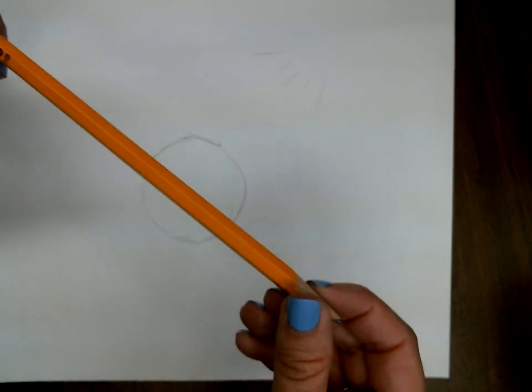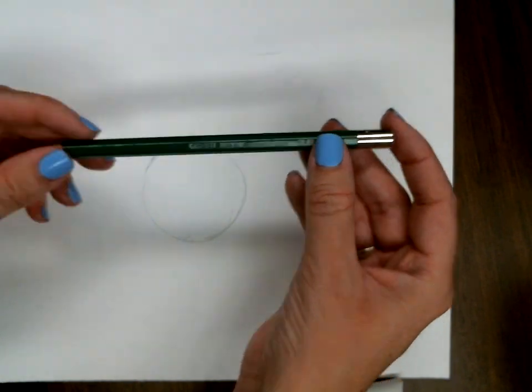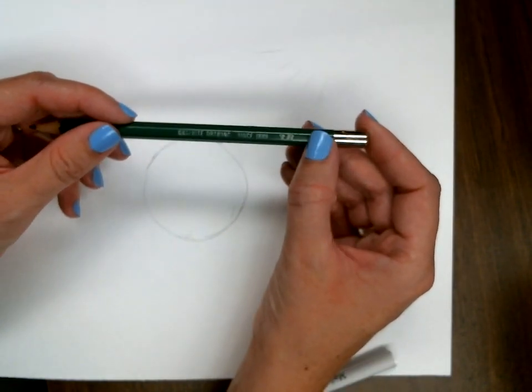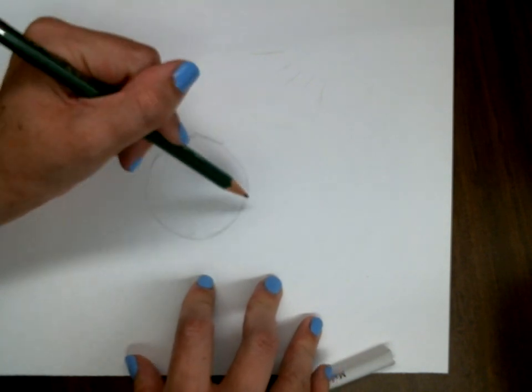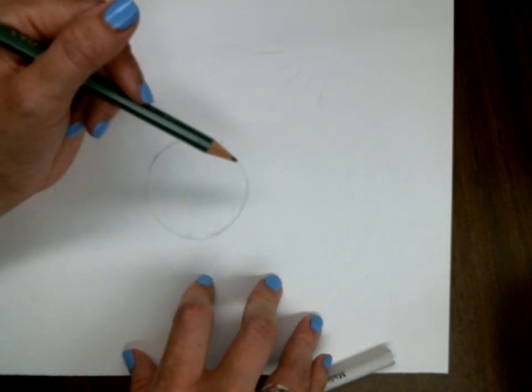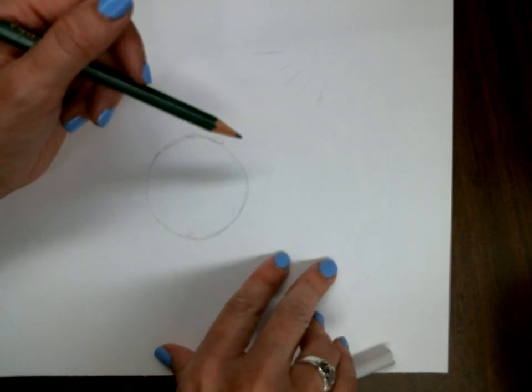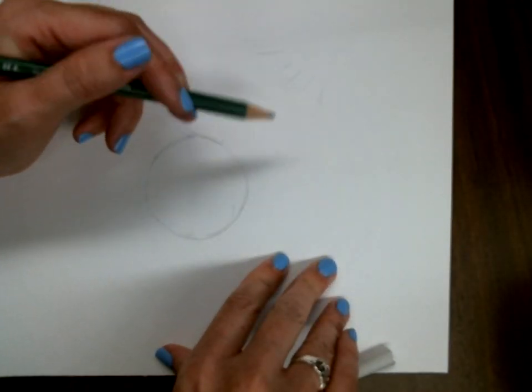I'm going to go ahead and switch out my regular drawing pencil for a 3B pencil, which means that the lead is a little bit softer, which allows me to blend. Also notice that the outline of my sphere is really light and hatchy so that I can blend it out really easily later. Okay, so I know that this part's going to be lighter.